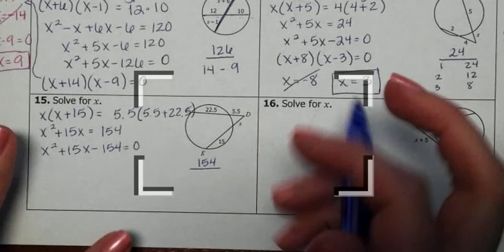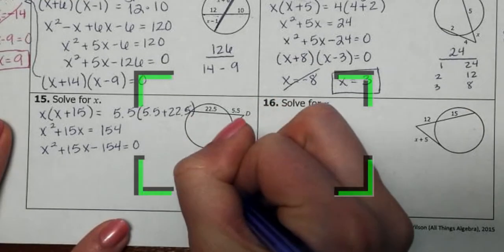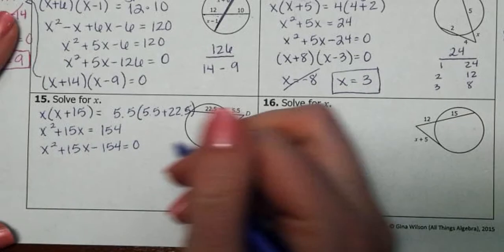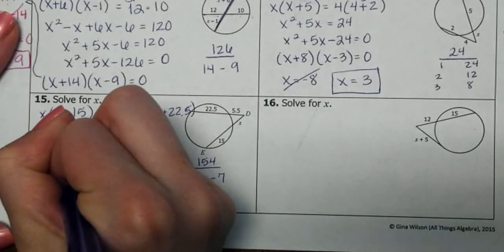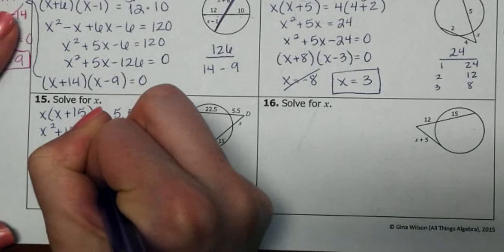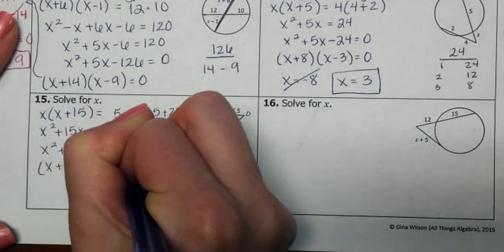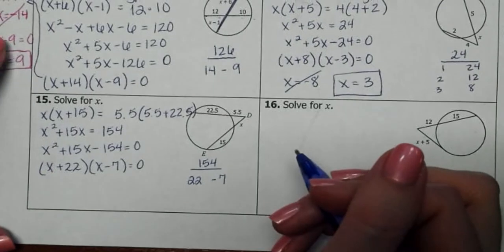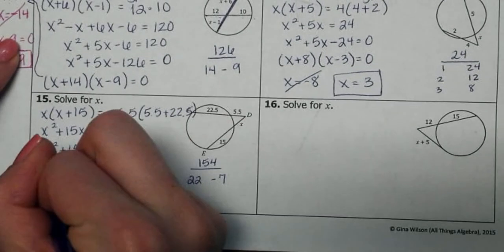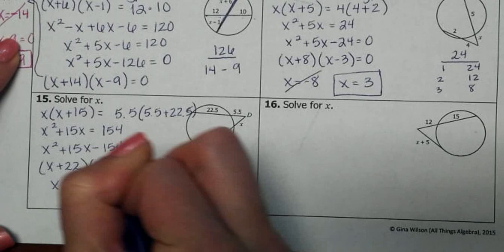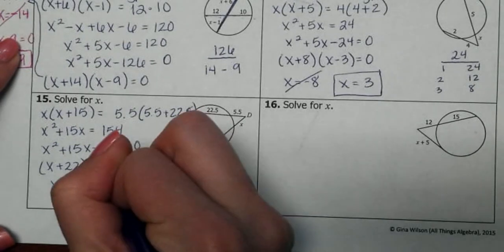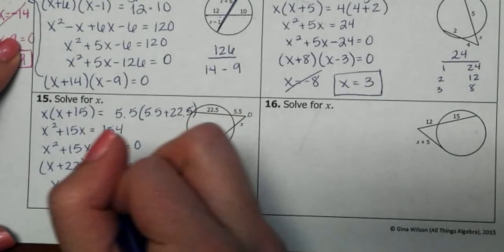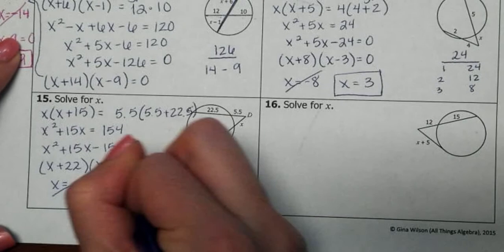So 22 minus 7. So x plus 22, x minus 7 equals 0. So when you solve them like we did up here, you get x equals negative 22 and x equals positive 7. You know the negative can't work, so it's going to be just the positive.